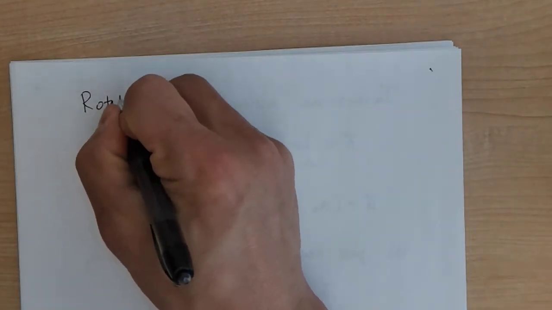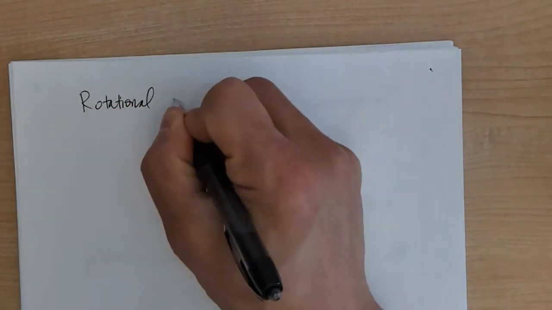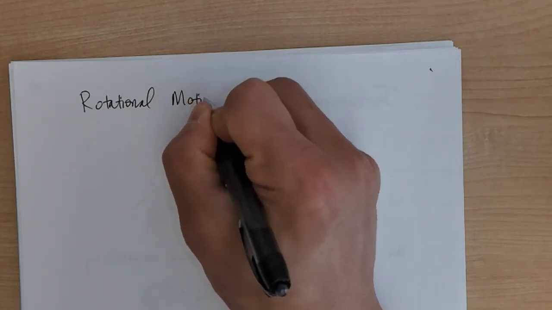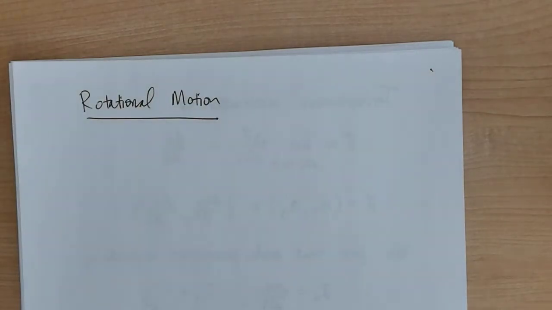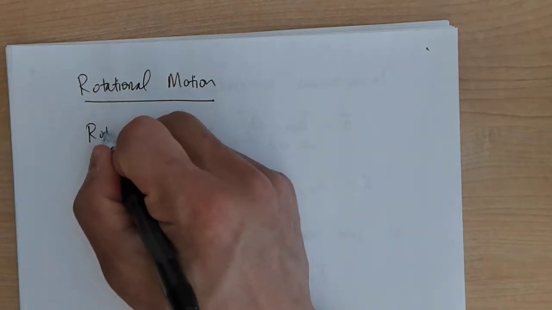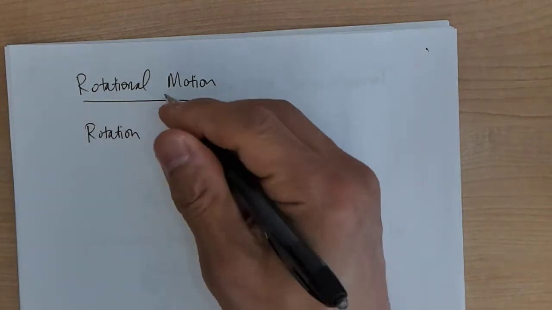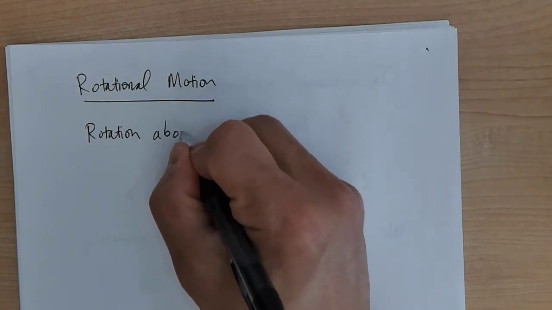So let's get started. First topic is, the overarching theme is rotational motion. Okay, so we're going to think about rotation about a fixed axis. Something spinning around a fixed axis.